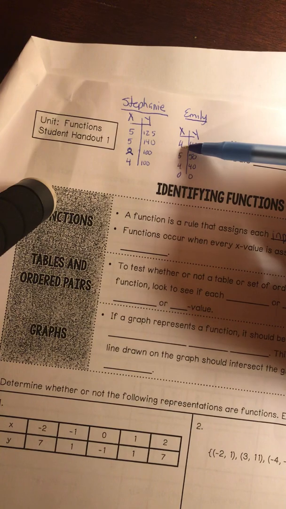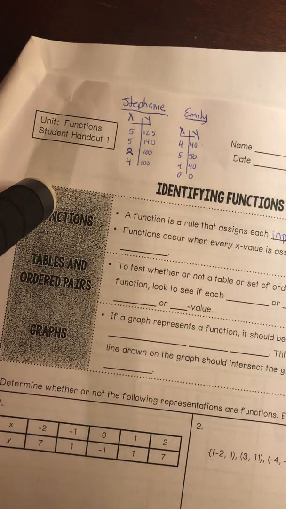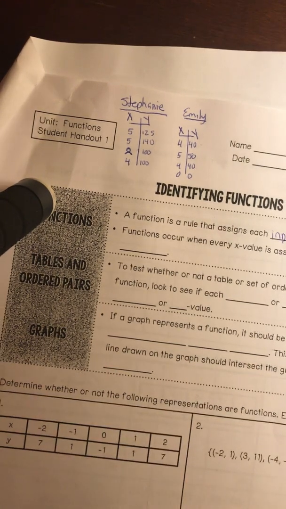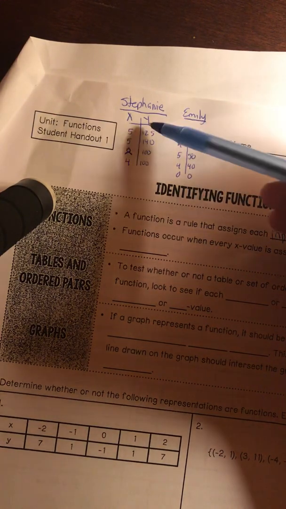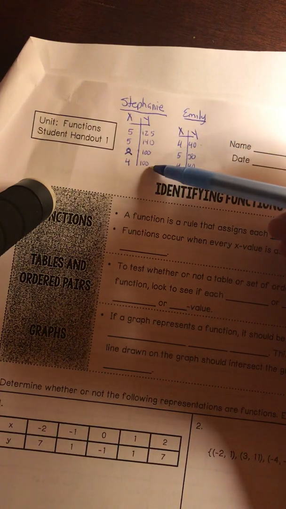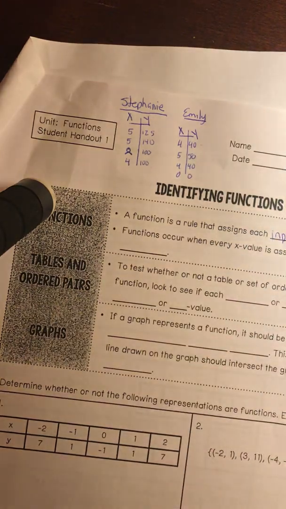When she puts in 4 hours, what is the output for Emily every single time? It is 40. So that's what they mean. A function is a rule that assigns each input exactly one output. You know what's going to happen if you put in 4 hours for Emily. So Emily is a relation that could also be called a function because of its predictability. Stephanie's data is a relation, she gets paid, but we do not pay her using a function rule, really.